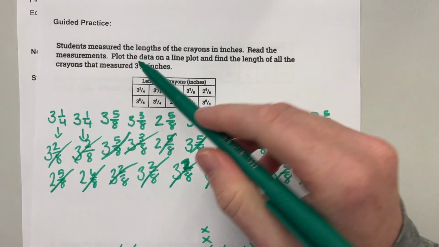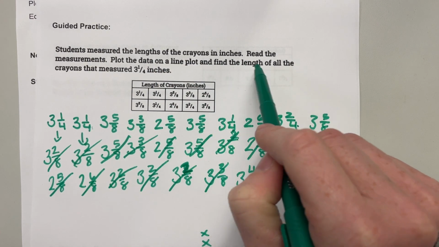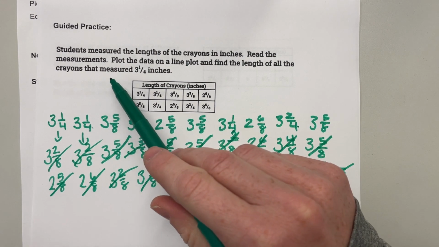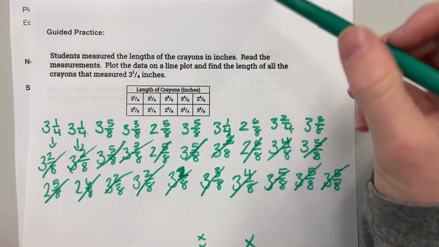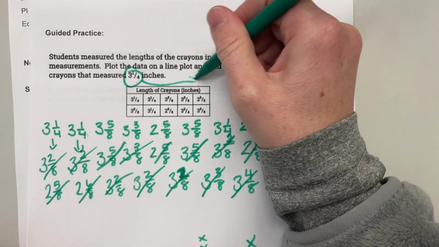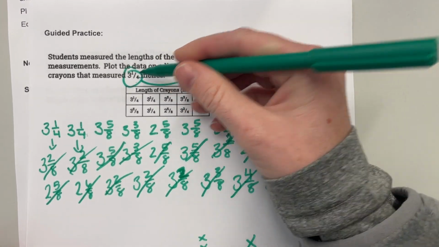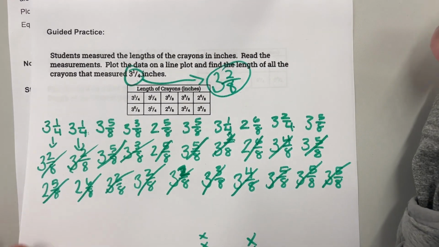So the question says, students measured the lengths of the crayons in inches. Read the measurements, plot the data on a line plot, and find the length of all the crayons that measured 3 1/4. So again, we have it in eighths, so 3 times 2 to get that into eighths, and then times 2, so 3 and 2/8.